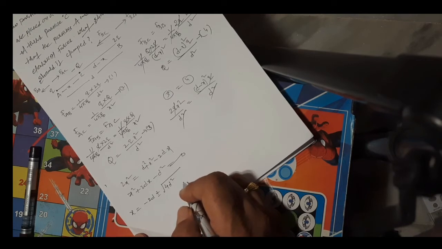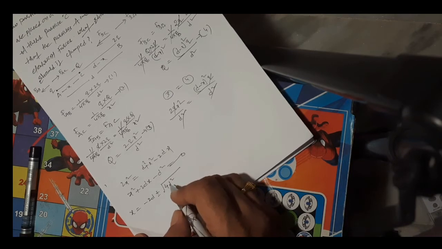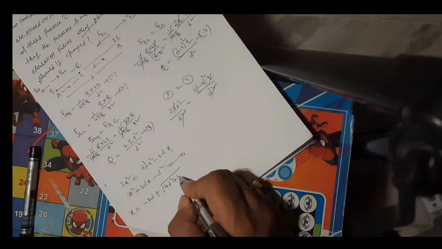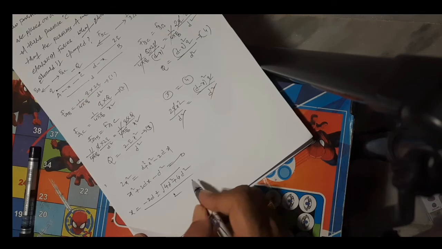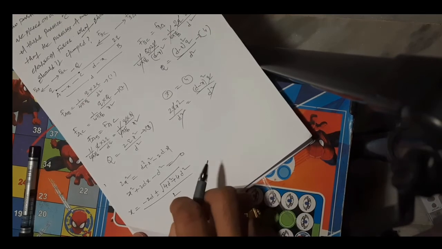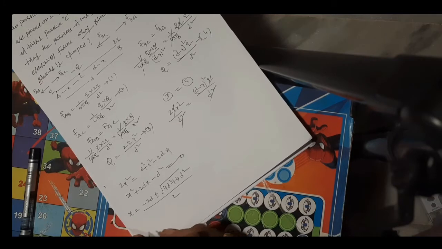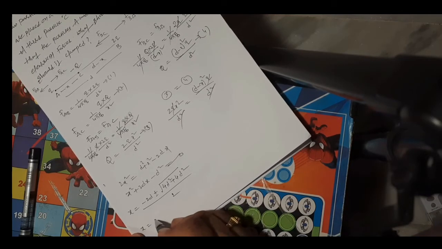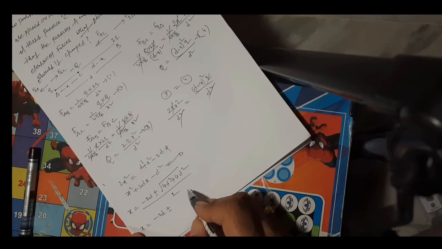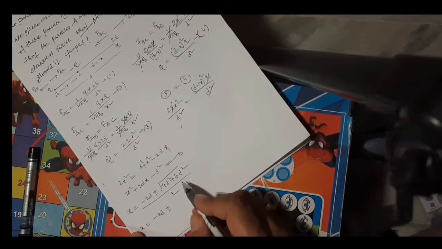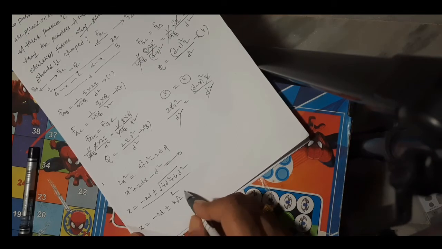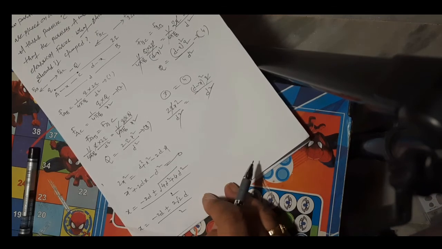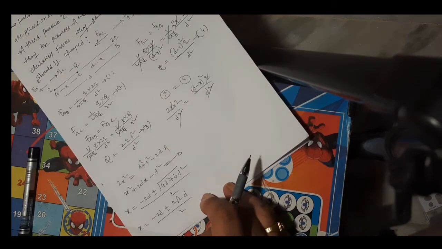Here x is equal to minus 2d plus or minus square root of 4d square plus 4d square, that is 8d square. 8d square can be written as 2 root 2 d, divided by 2.